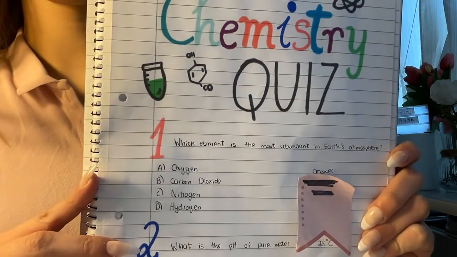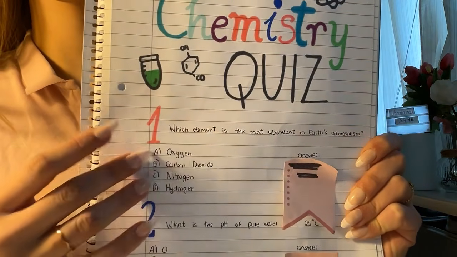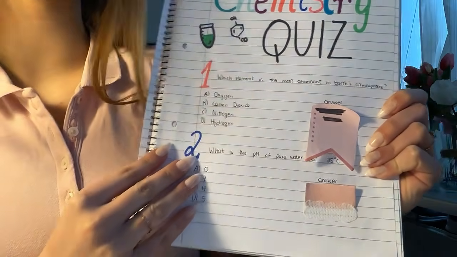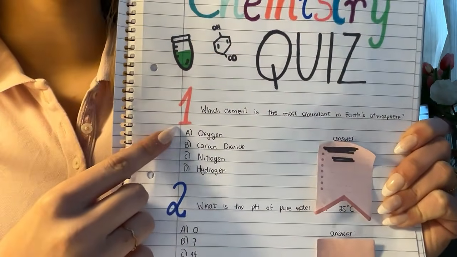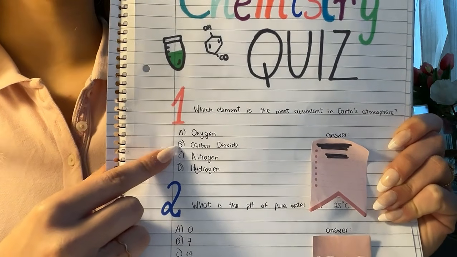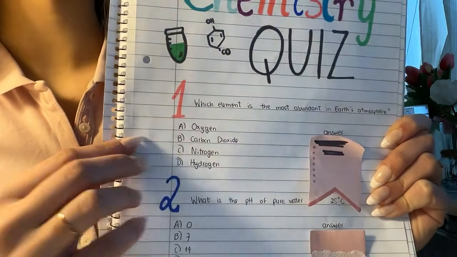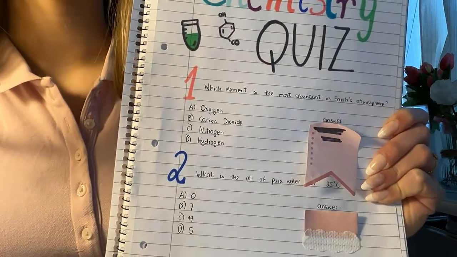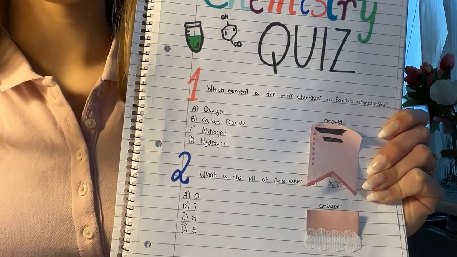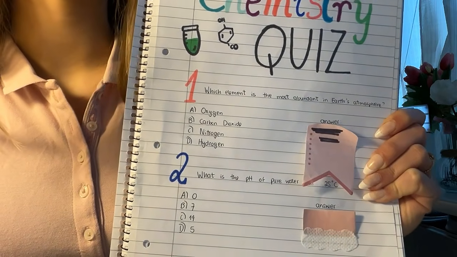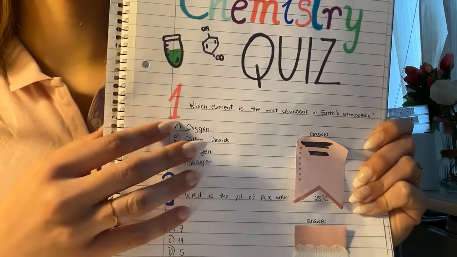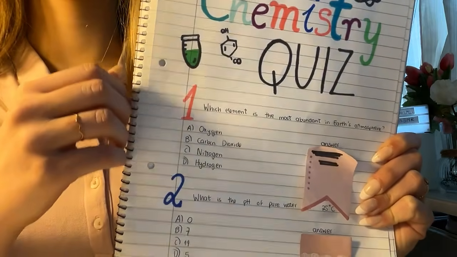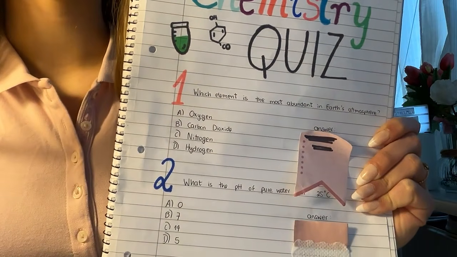Okay, so for question number 1, what is your guess? The most abundant element in Earth's atmosphere. Is it oxygen? Is it carbon dioxide, nitrogen, or hydrogen? The most abundant. What do you think? A, B, C, or D? Do you have your answer locked in?